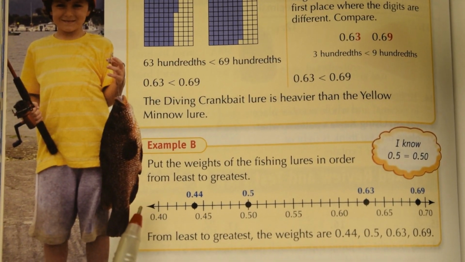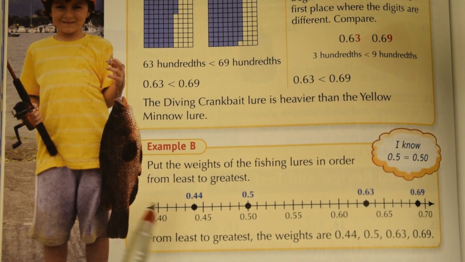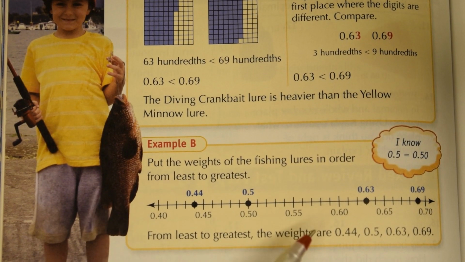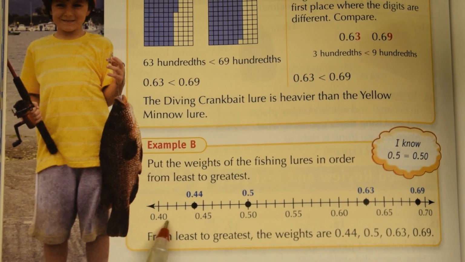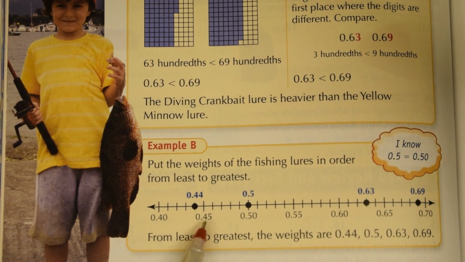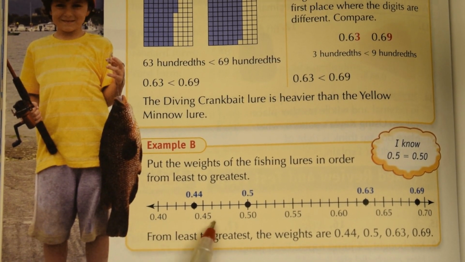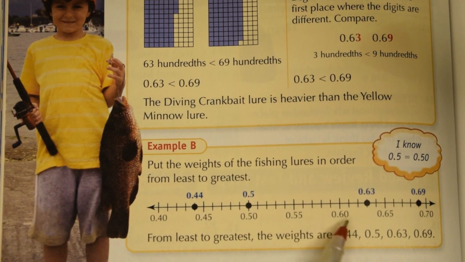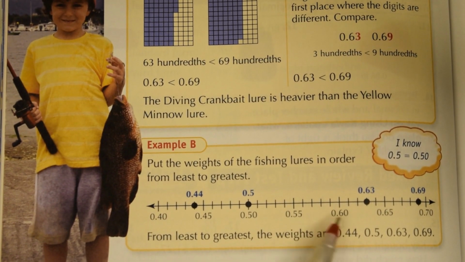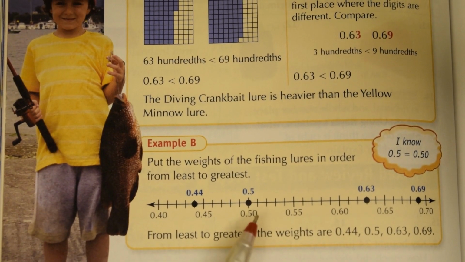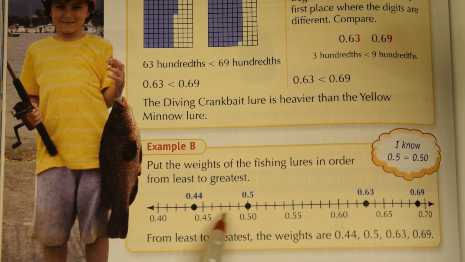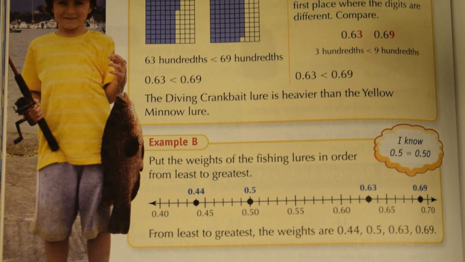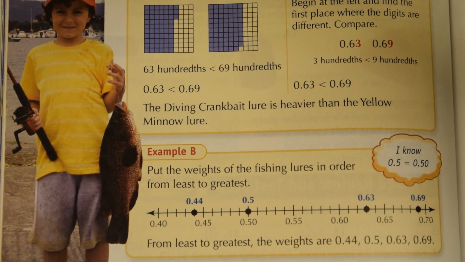We will do the ordering on the number line. So we said always when we have a number line, always the number to the left is smaller than the number to the right. So here you have 40 hundredths and 45 hundredths. So 40 is smaller than 45, so it's on the left side. For example, here I have 55 and 60 hundredths. 55 is smaller than 60, so it is on the left side. But here I have 50 is greater than 45, so 50 is on the right side here. Okay, so now I want to put the numbers on the number line, then I will do the ordering.